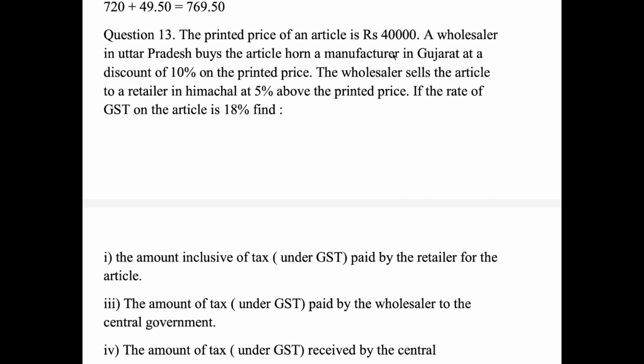The printed price of an article is rupees 40,000. The wholesaler in Uttar Pradesh buys an article from a manufacturer in Gujarat. That will be the case of integrated goods and services, because one state is selling to the other state at a discount of 10% on printed price.